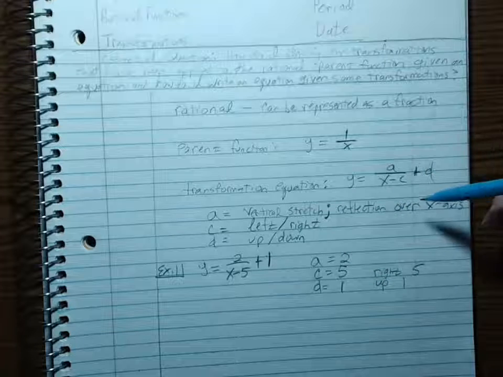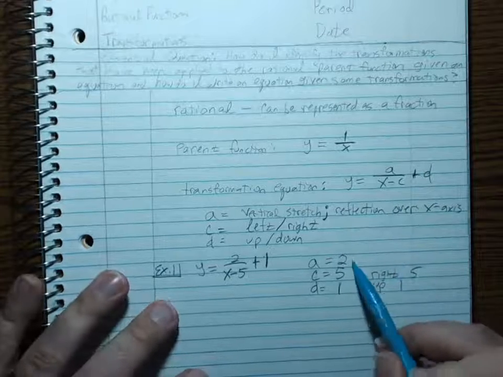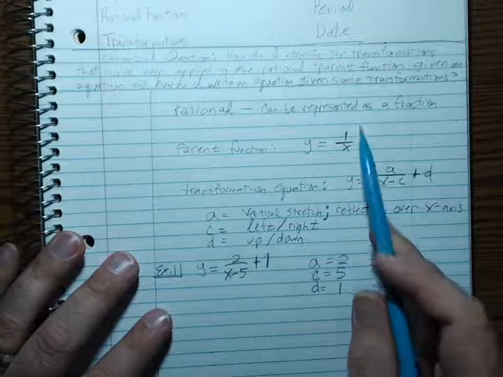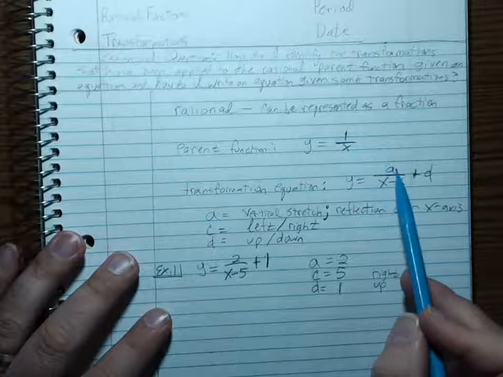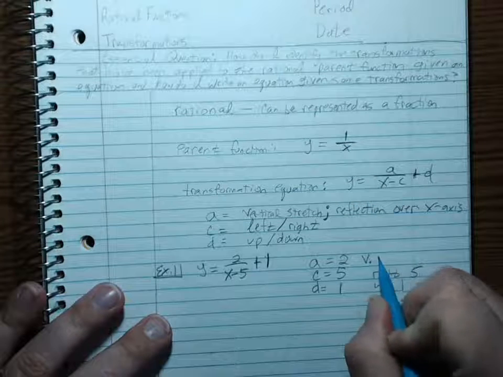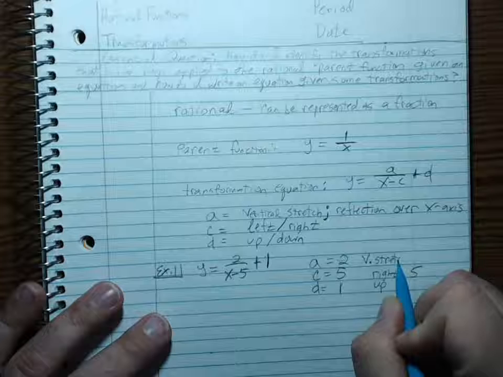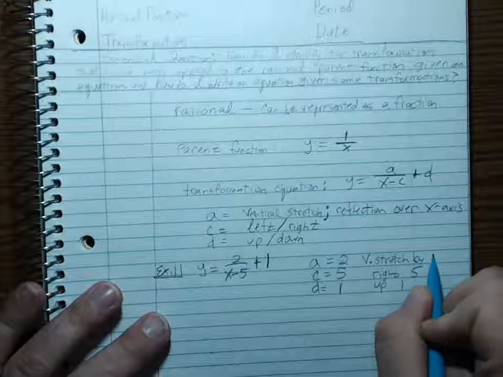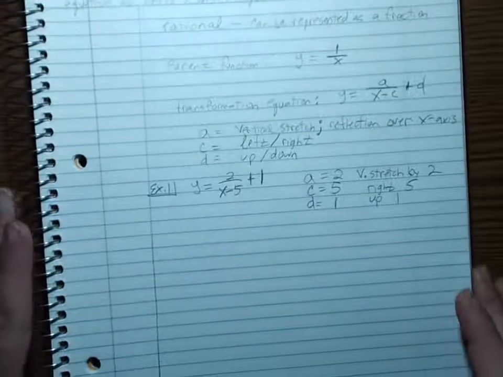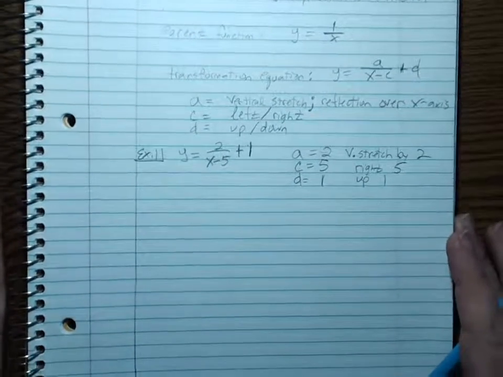The reflection has to do with the sign. There's no negative sign, so there's no reflection. However, it is a 2, not a 1. It's different. So the 2 is going to be a vertical stretch by 2. And that's all there is to it. You have identified correctly all of the transformations there.